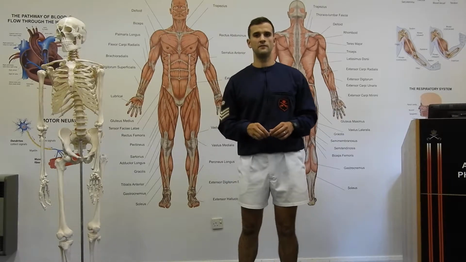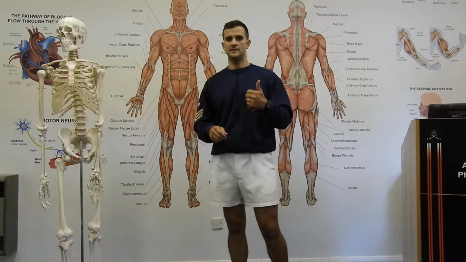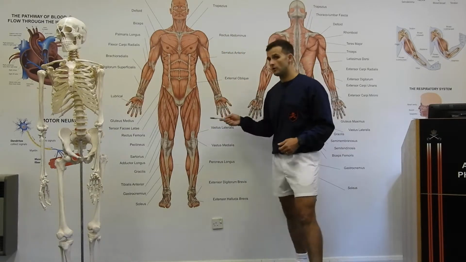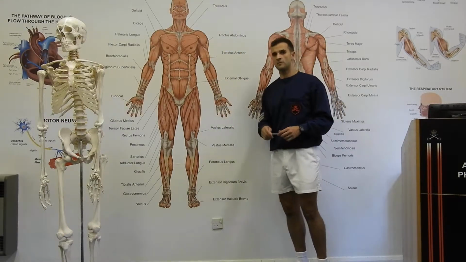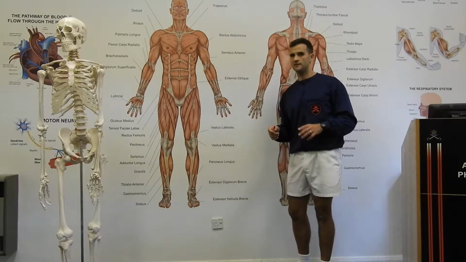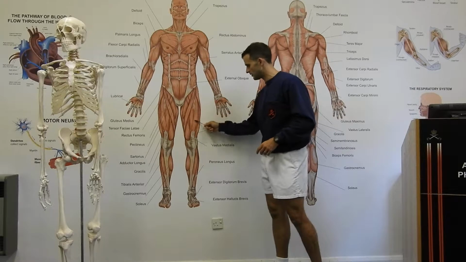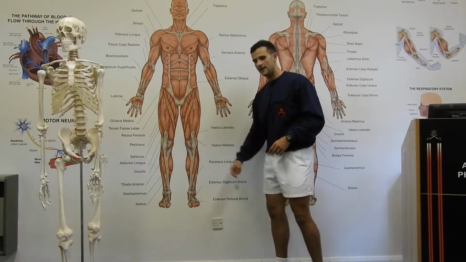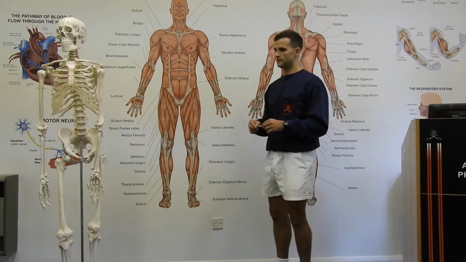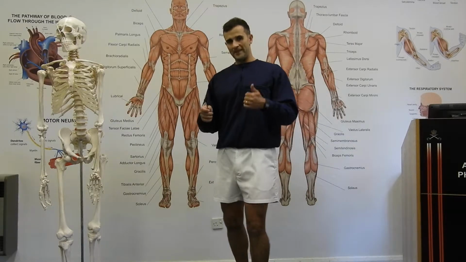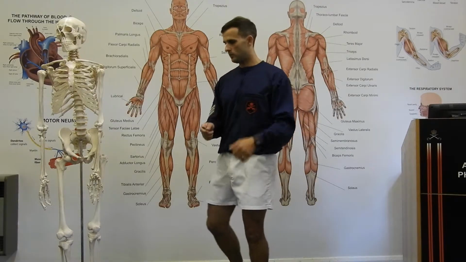So the first letter of NOICAN, being N, is the name. So if we just look at the diagram on the wall, we're going to look at rectus femoris first, because it's got a slightly different action to the other three quads. So rectus femoris is the large one that runs all the way down the front here into the patella, just at the front of the knee. So, next one on that list then, being O, which is the origin.